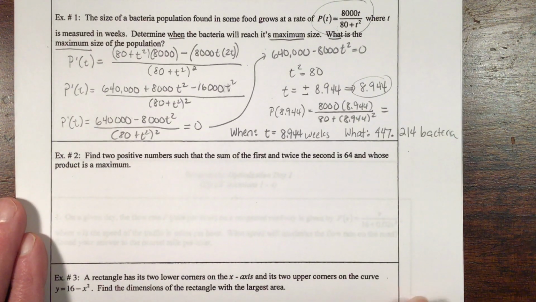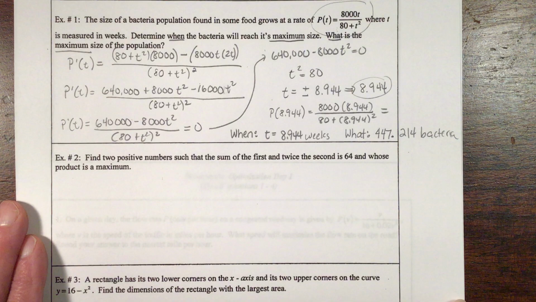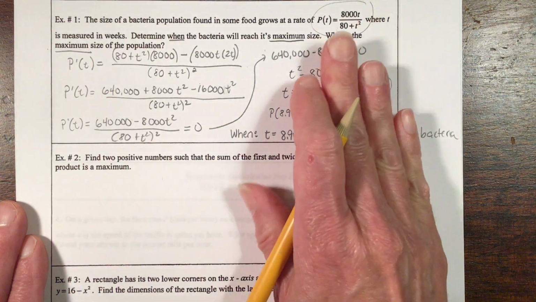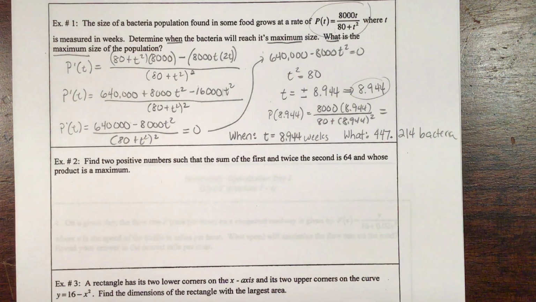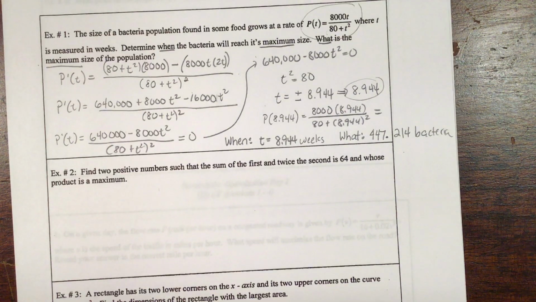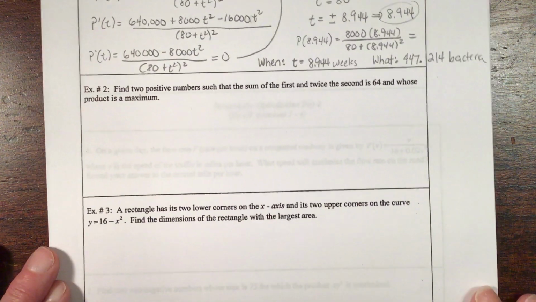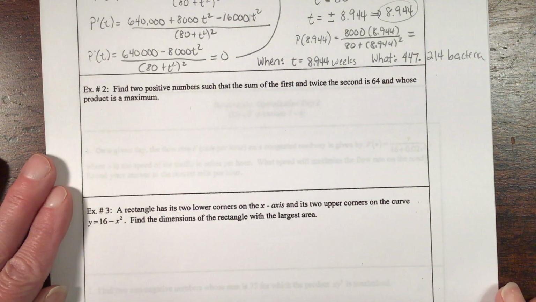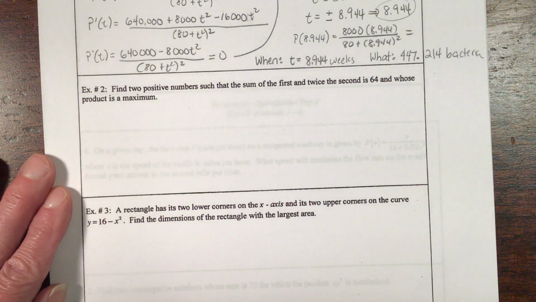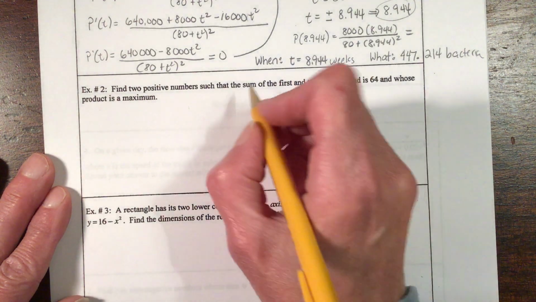Okay. So that one was a really easy, straightforward example, because the function you were taking the derivative of was already there for you. In the next couple of examples, we're going to have to come up with the functions, so they're going to become a little bit more challenging. In example number 2, find two positive numbers such that the sum of the first and twice the second is 64, and whose product is a maximum.